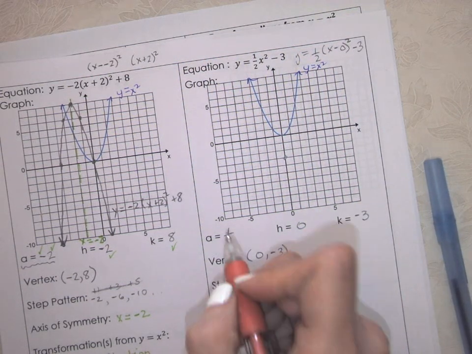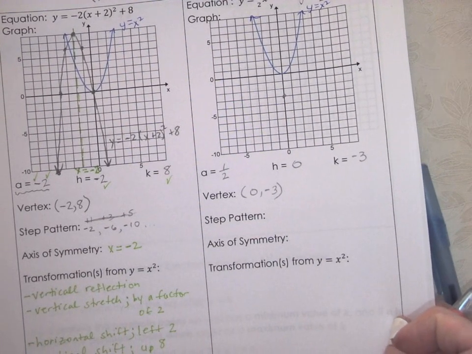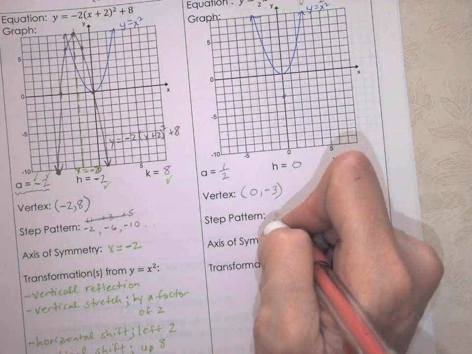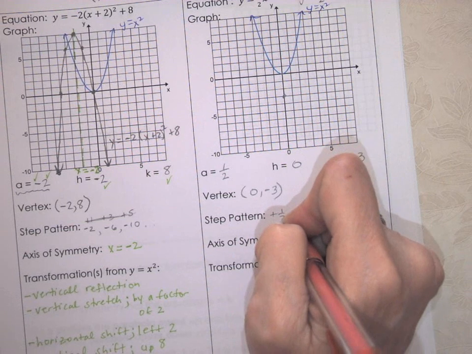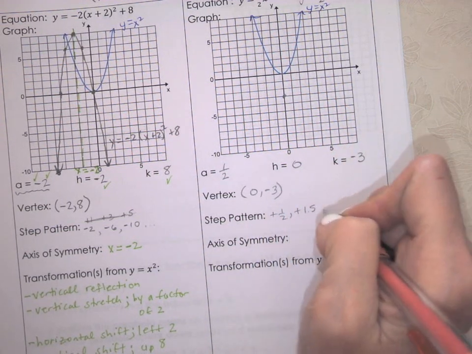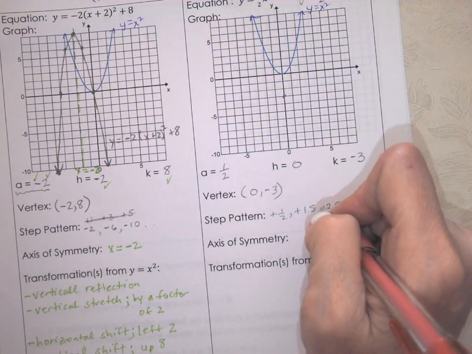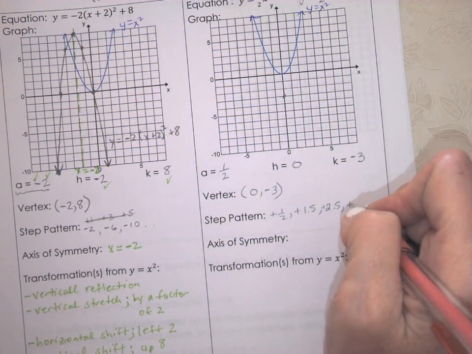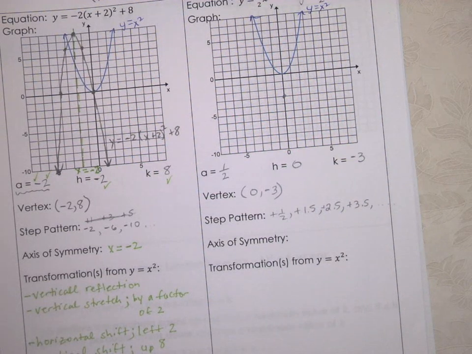And then our step pattern has changed because a is changed from just being 1 to being 1/2. So it's still positive, so we're going up. Instead of up 1, 3, 5, we're going to go up 1/2 of 1, which is up 1/2. Up 1/2 of 3, which is up 1.5. Up 1/2 of 5, which is up 2.5. And then you can see up 0.5, up 1.5, up 2.5, it would go up 3.5, and then just keep going until you run out of room.